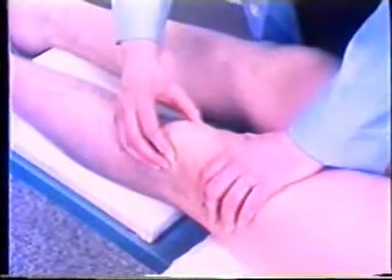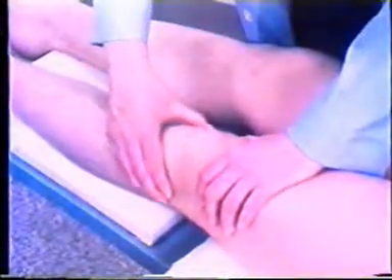Compress the suprapatellar pouch. Palpate on each side of the patella, over the joint space itself, and near the femoral epicondyles. Identify any structural abnormalities, thickening, or edema. Again, palpate the suprapatellar pouch on each side of the patella and over the joint space.